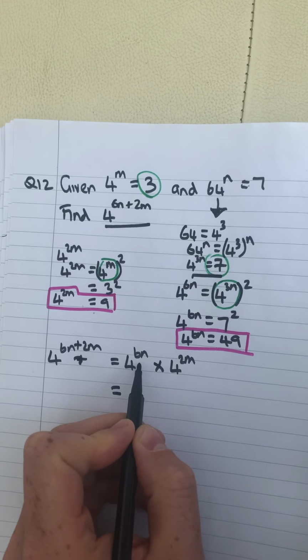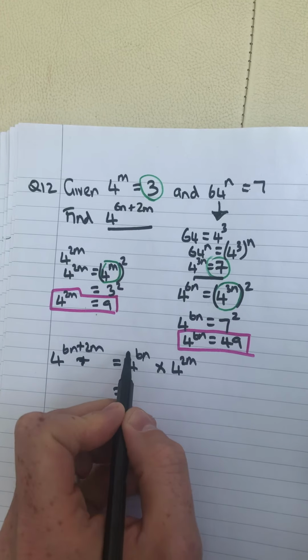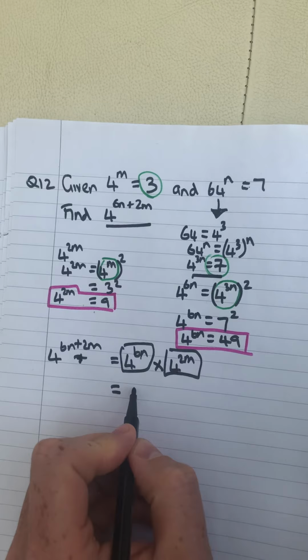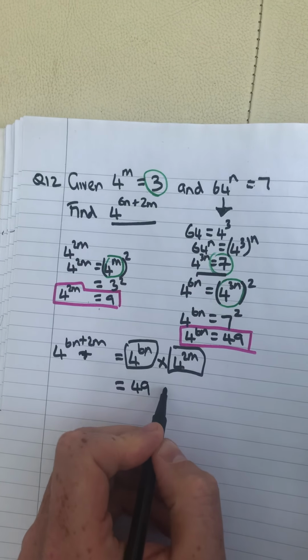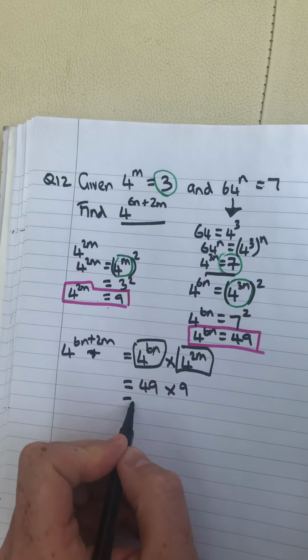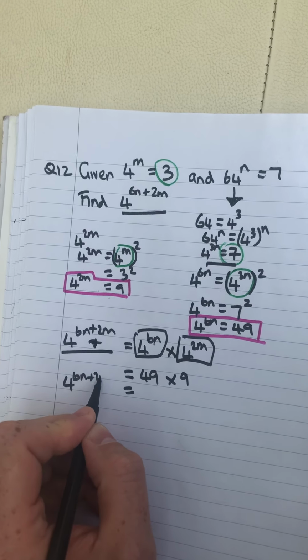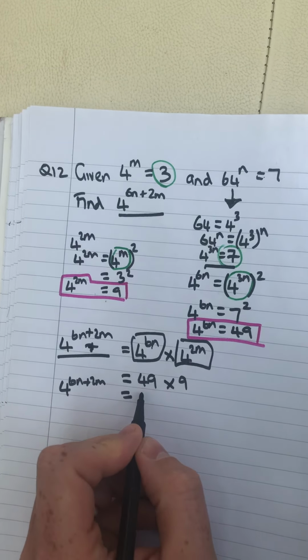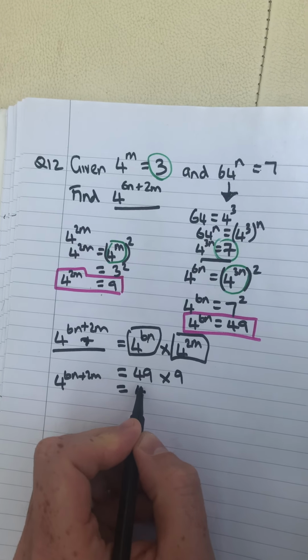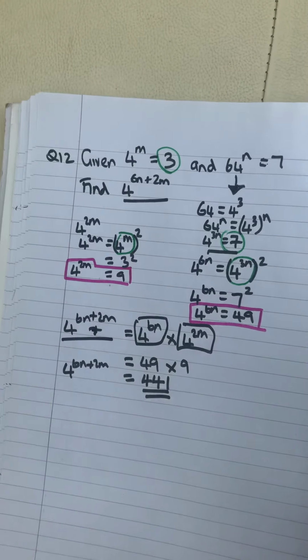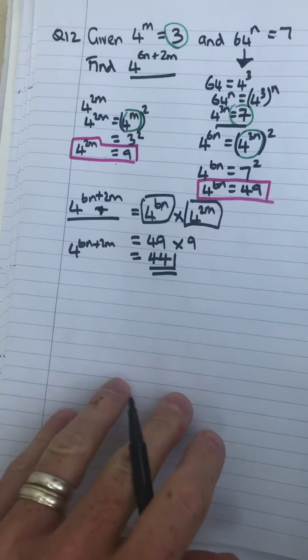Well, I can now replace these two with these two numbers. The first one is 49, the second one is 9. So this whole thing, 4 to the power of 6n plus 2m, equals 49 times 9, which is 441. That's the first one.